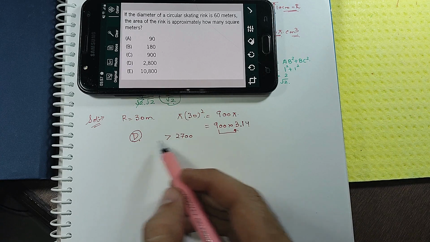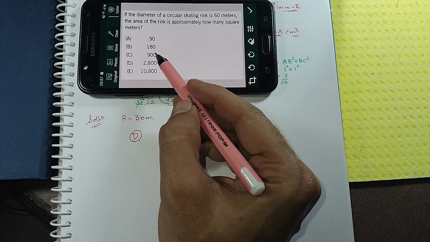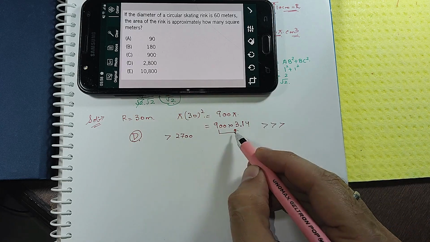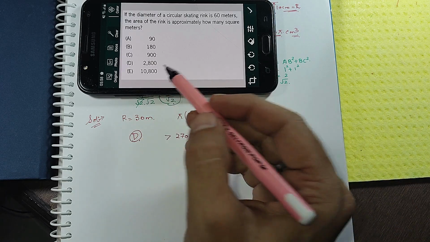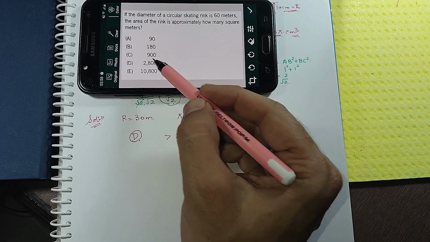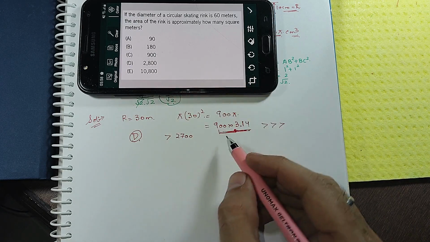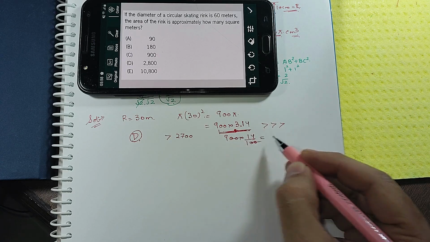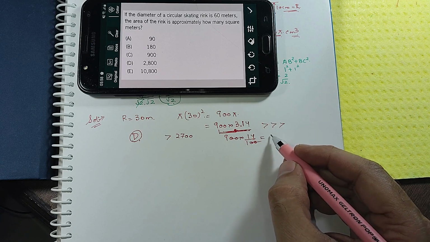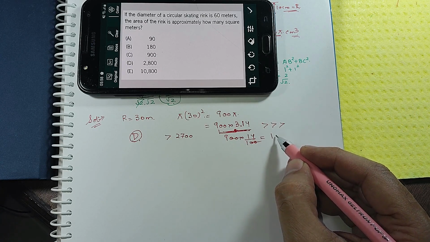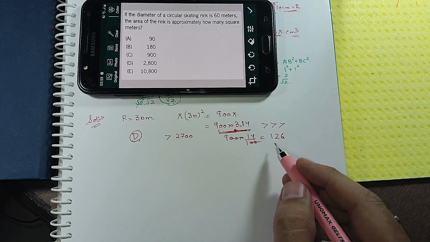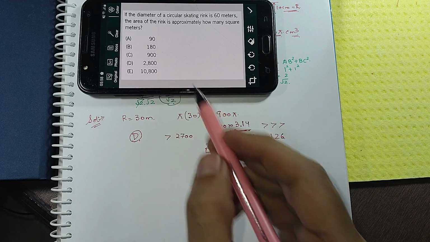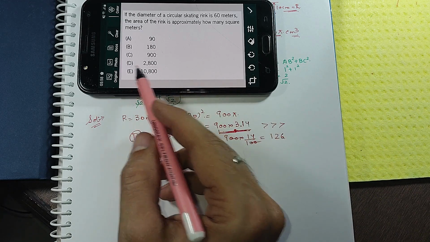We can approximate this to 2800 just because all these options are less than this, and 10,800 is far greater than this value. But had the options been 2900, 2700, 2600, in that case we would have had to multiply 900 into 0.14 also, which is 14 into 9. 14 into 10 is 140, so this would have been 126. So we would add this to 2700, so this would have been 2826. But since the options are far apart, we can easily approximate to the value of D, 2800.